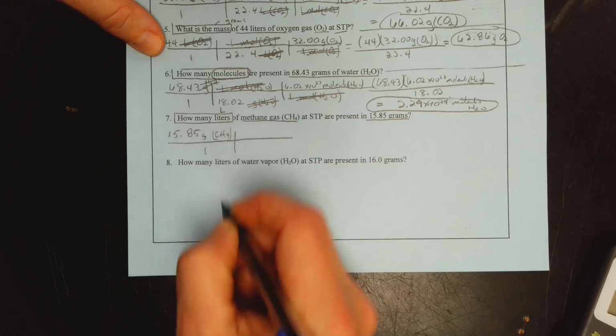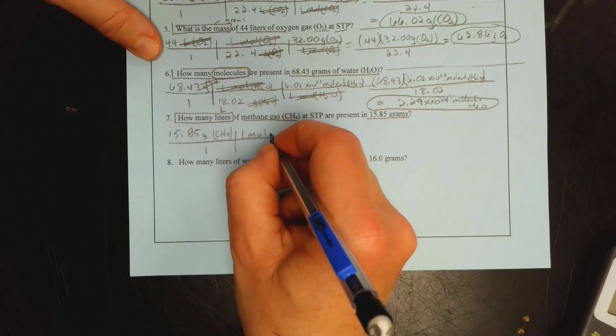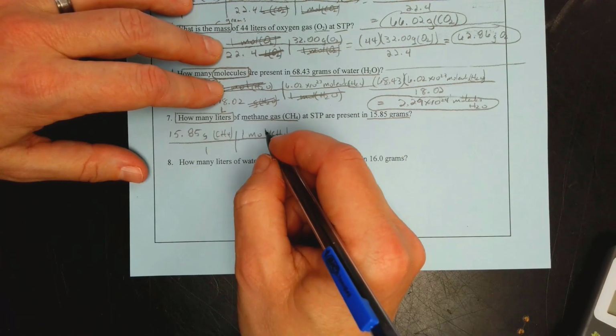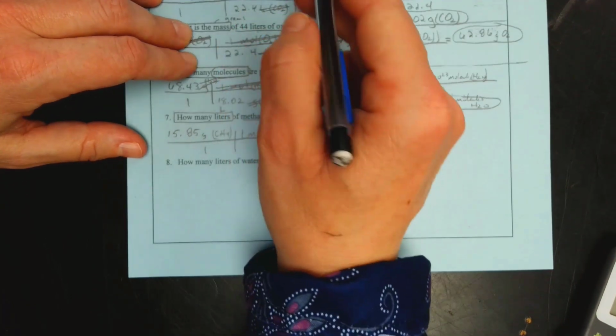And we're going to do that over 1. I know I have to convert to moles of CH4. Now, if memory serves, I actually had CH4 up here somewhere before, didn't I? Which one was the methane? Molecules, methane. There it is.